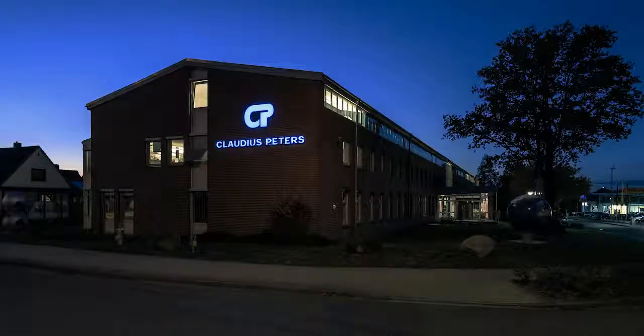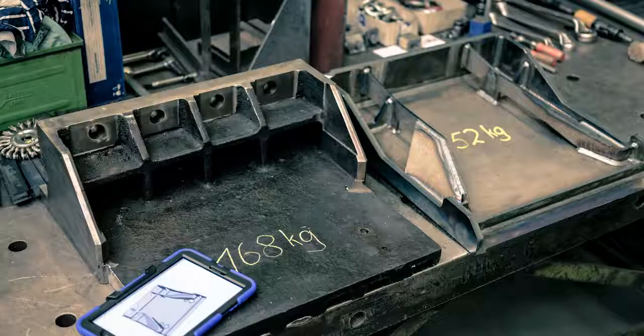Claudius Peters, a 115-year-old cement processing equipment manufacturer in Buxtehude, Germany, has been successful using Autodesk Generative Design for Fusion 360, even though they don't use additive manufacturing for any of their parts. They used Generative Design to optimize a heavy cast part and saved over 65% of the material used while changing to a simpler, welded design and increasing strength.